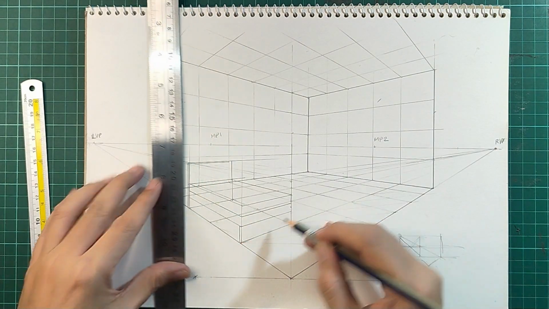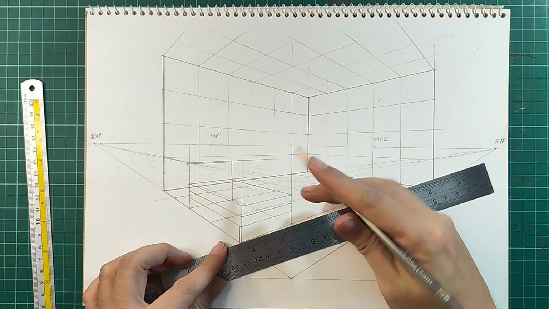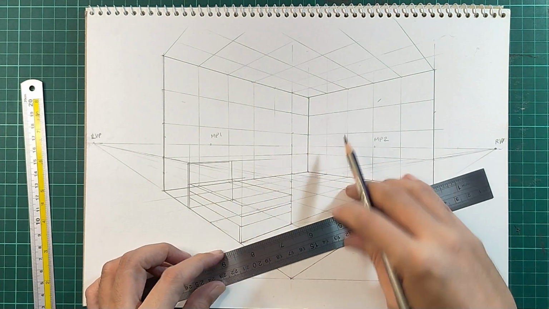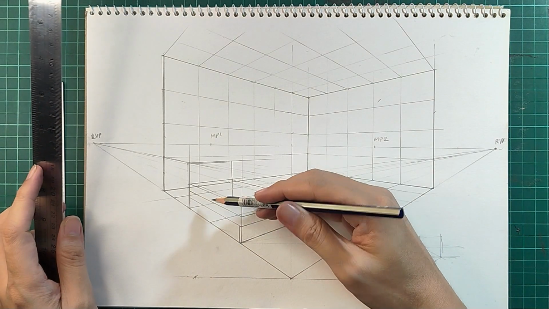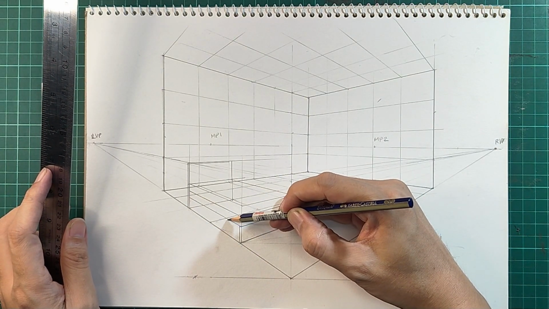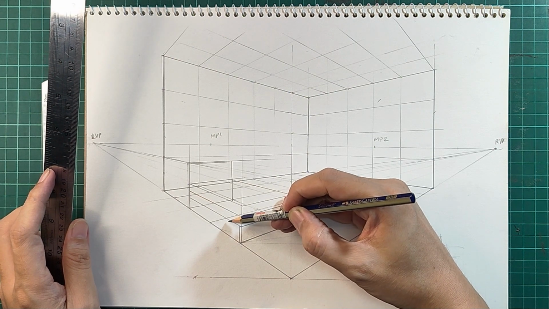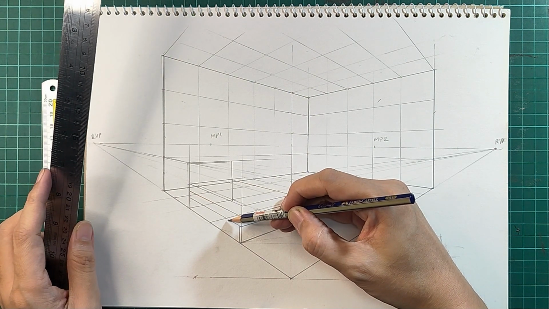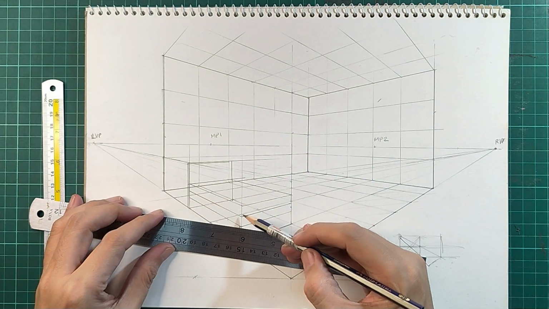Let's say that is just one board right there. And then maybe I could continue by adding some kind of support over here underneath. Or I could do a middle.